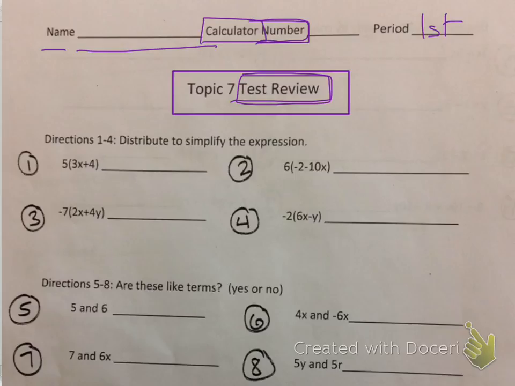Alright? So I'm going to do a couple problems, and then you're going to do them while our substitute pauses the video, and then you can hit play and I'll go over the other problems. So I'm going to do number 4 right now, and then I want you guys to try the other 3.